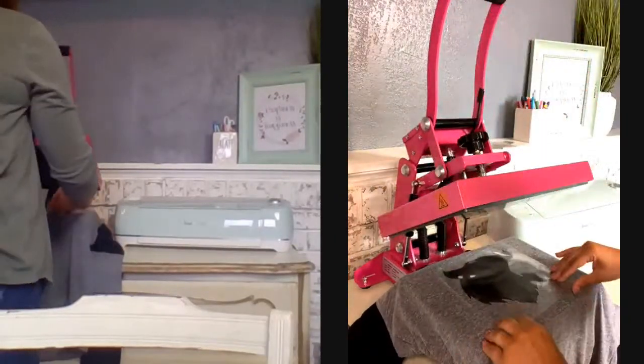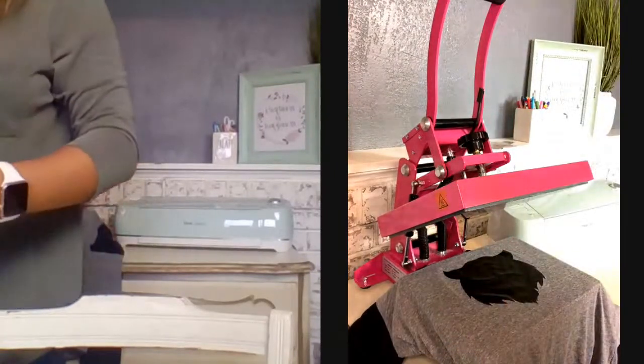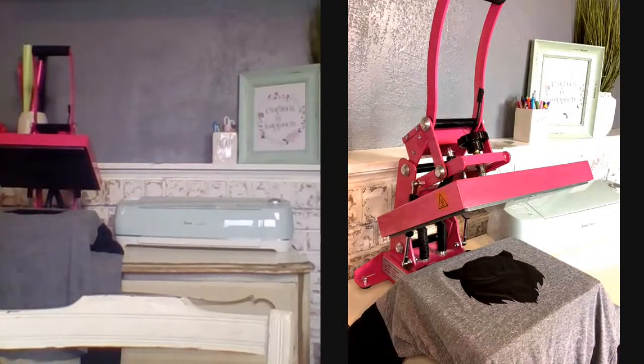It's already removing my carrier for me, which is why I need to grab a cover sheet. I have one laying around here somewhere. It fell.